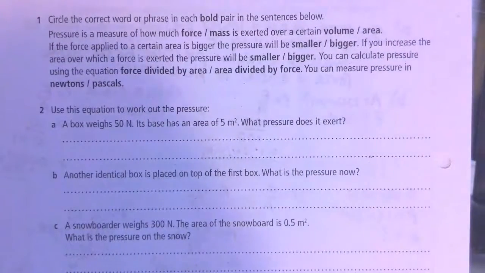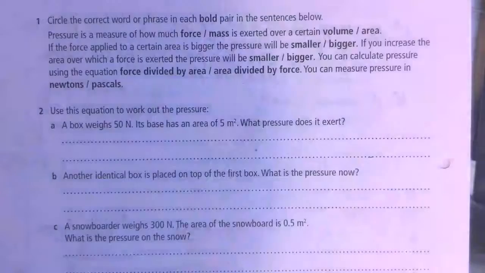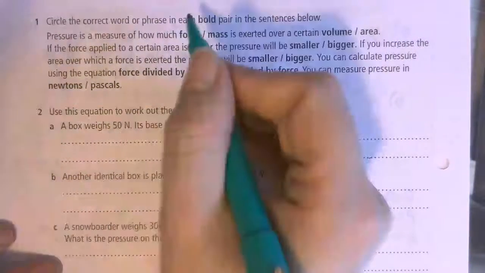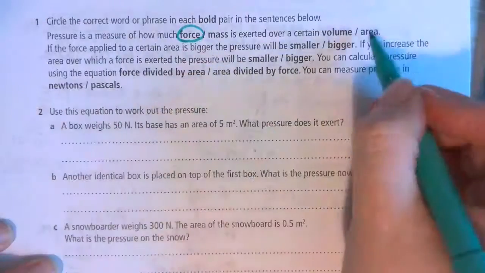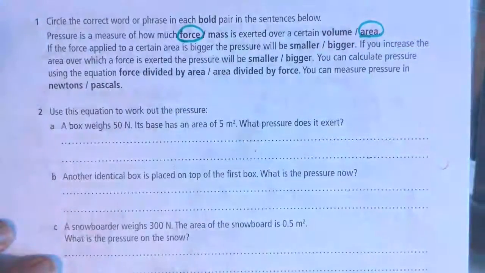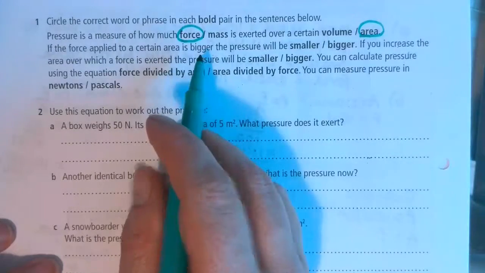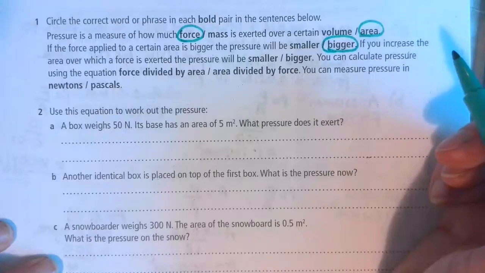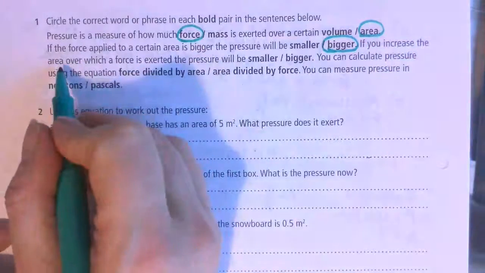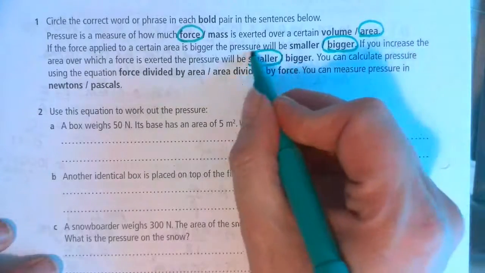So circle the correct word or phrase in each bold pair in the sentences below. Pressure is a measure of how much force is exerted over a certain area. If the force applied to a certain area is bigger, the pressure will be bigger. So if you increase the force, you'll increase the pressure. If you increase the area over which the force is exerted, the pressure will be smaller.